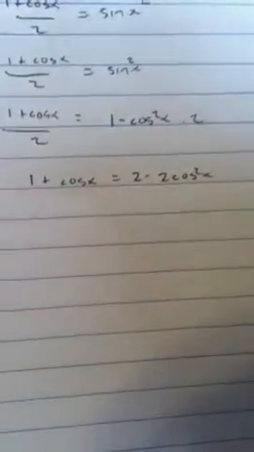And now we're going to want to make everything equal to 0. So we're going to subtract 1, subtract cosine x, and we're going to be left with 2 cosine squared x minus cosine x minus 1 is equal to 0. And, oh, this is actually plus, sorry.